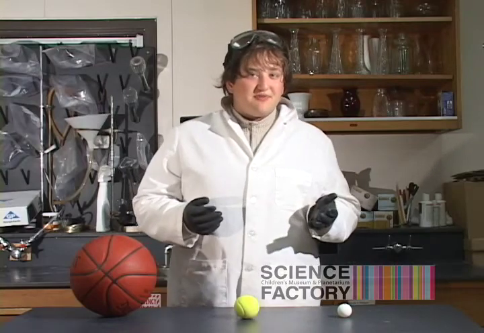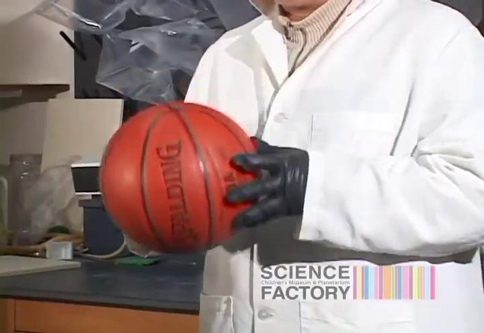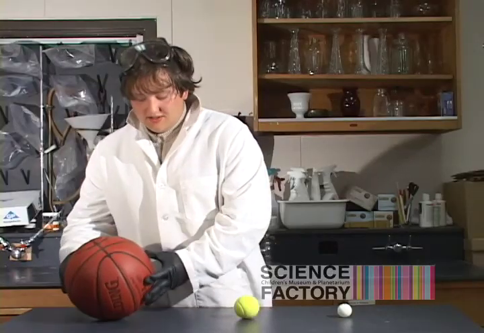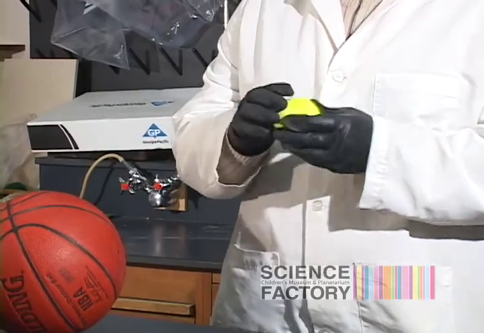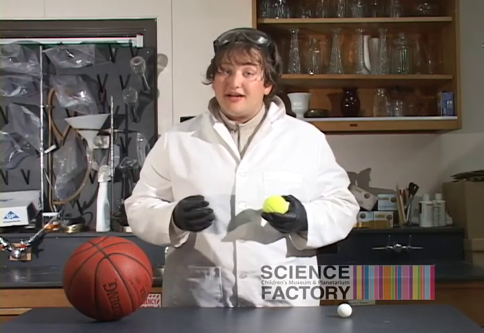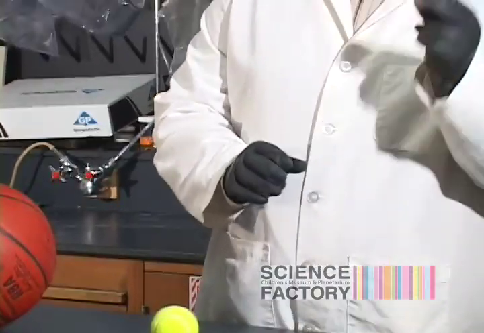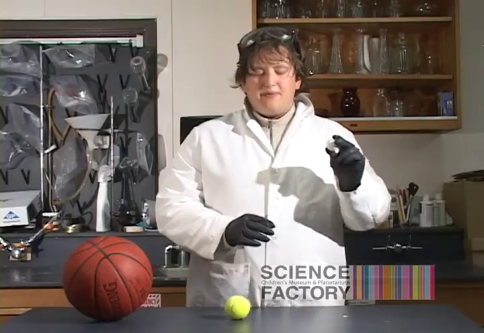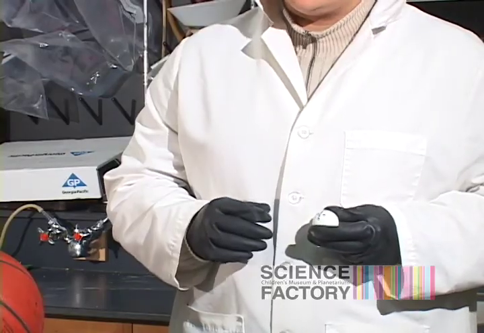Let's make some observations. This one's bigger and a little heavier. Will that affect the way it bounces? What about the tennis ball? It's smaller, but it bends in and it's not quite as hard. Is that going to make a difference? Next, let's take a look at the ping pong ball. It's really small and it's the lightest, but it's harder than the other two. I wonder if that'll affect how high it bounces.